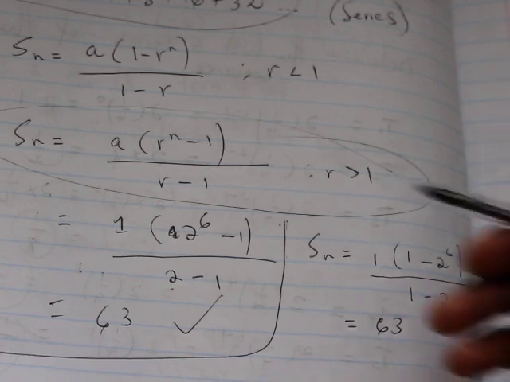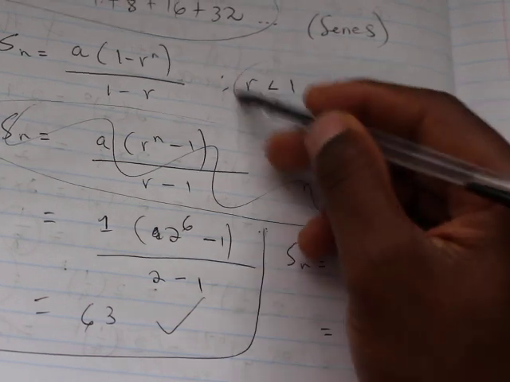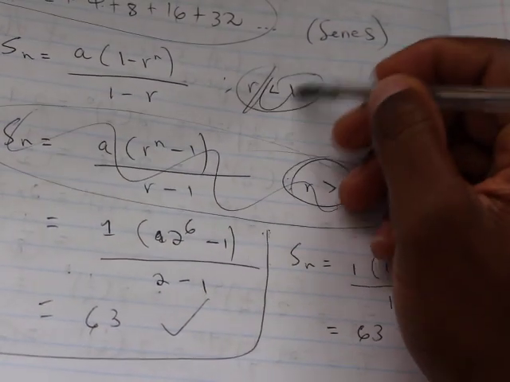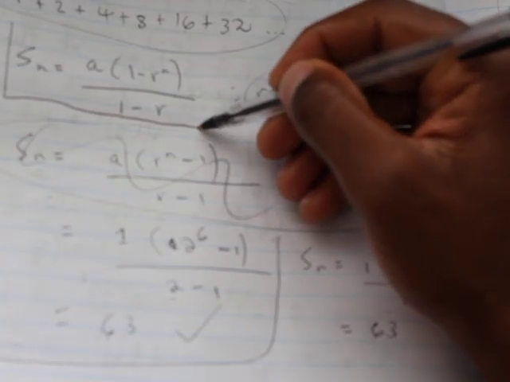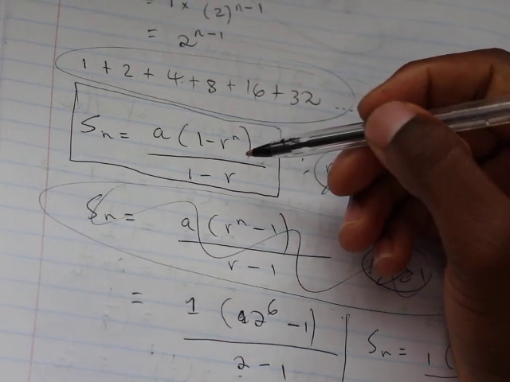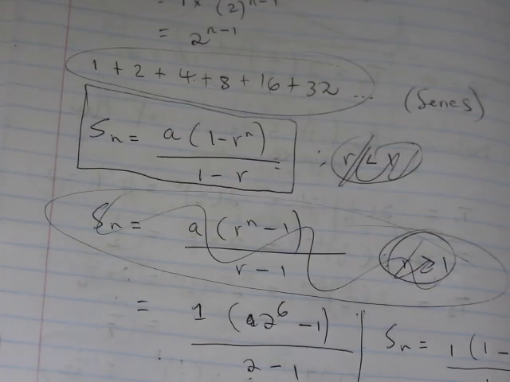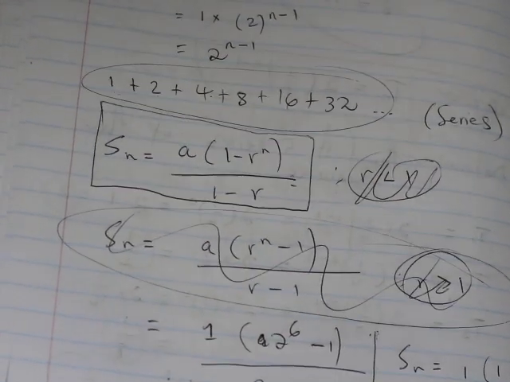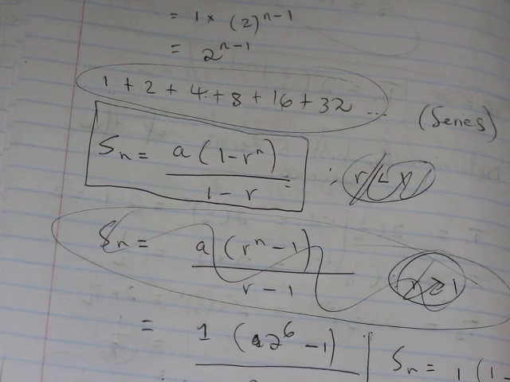So let's forget about this formula, and about whether r is less than 1 or greater than 1, because I know to some people it becomes very confusing. Let's just stick to this formula, because either one gives exactly the same answer. So when they ask you what the sum formula for a geometric series is, this is the one. Let's just stick to one formula to save time. So that's it. We now know how to find the sum when we're given a geometric sequence.